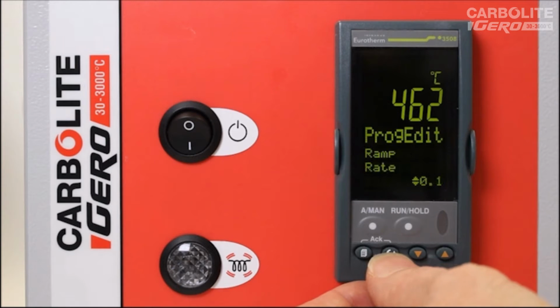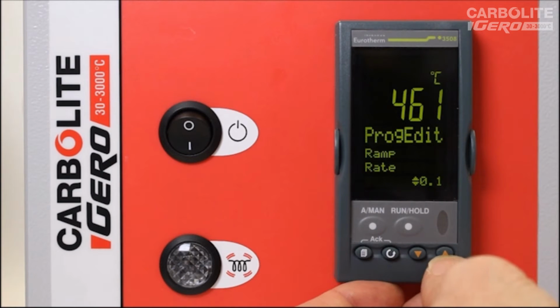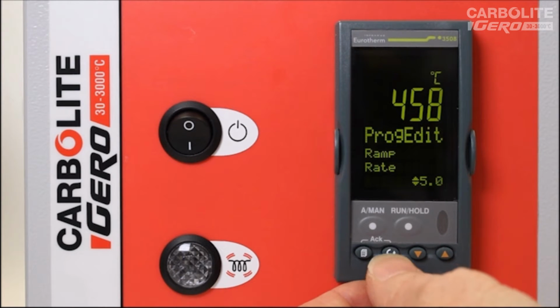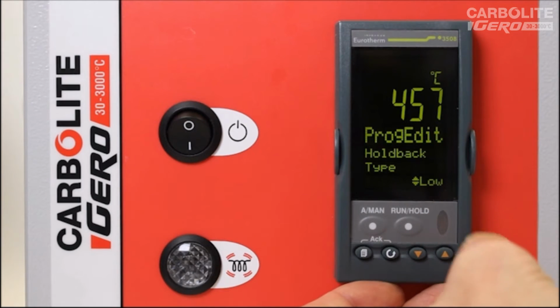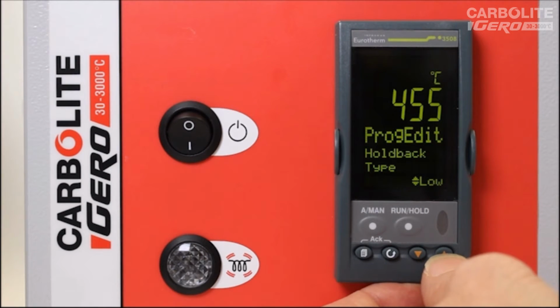Next parameter, pressing the scroll key, ramp rate, currently set to 0.1. This is degrees C per minute, so that will be very slow. So a normal setting for a furnace could be 5 degrees C per minute. Next parameter, holdback type. So we have the holdback value, which we adjusted from 10 to 5. So the holdback type, we have a choice between low, high, band, or off.